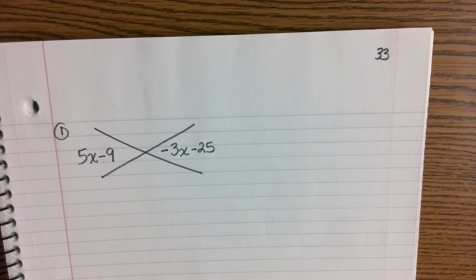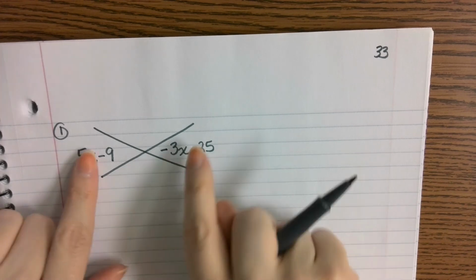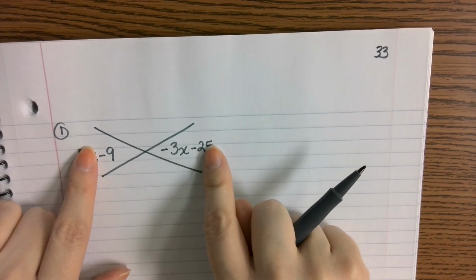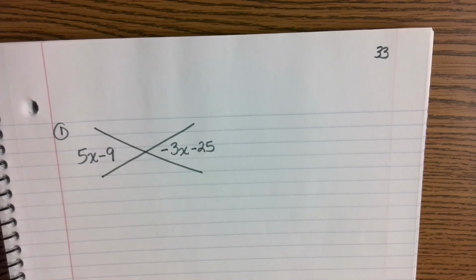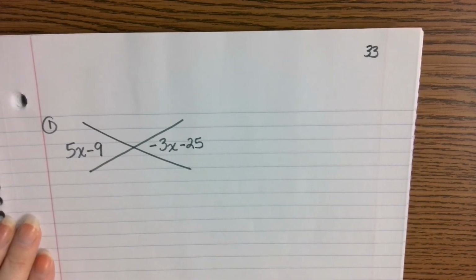What kind of angles are these? Again, I should see a lot more hands raised up because you are going to have questions just like this on your test, and we've been doing nothing but these kinds of problems. Alex, these are vertical angles. Vertical angles. They are directly across from each other. And more importantly, they are equal to each other.